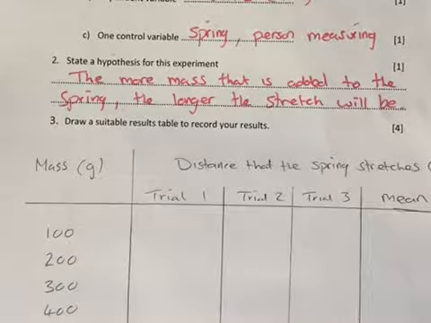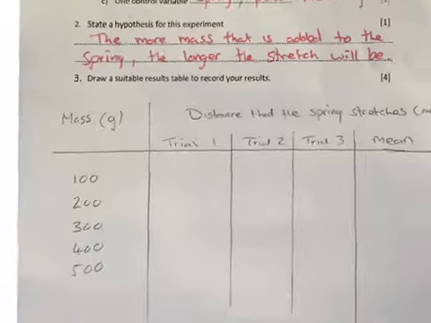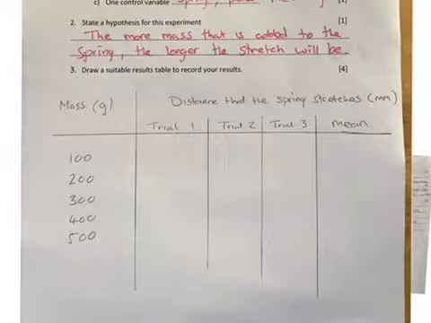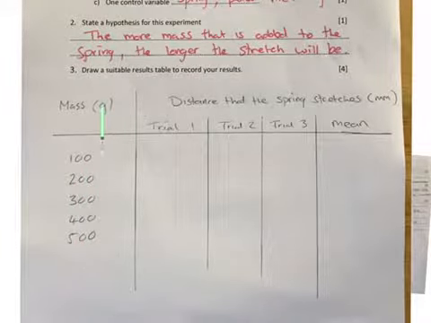And then question 3 then, 4 marks. This is usually 4 marks. Draw a suitable results table to record your results for this investigation. So you can see that I've put my independent variable in the correct column. It goes in the first column, the thing that I changed. So I'm choosing to use 100, 200, 300, 400, 500. I've chosen that. It's in grams. So I've got my units.